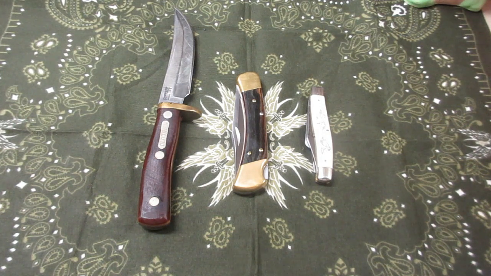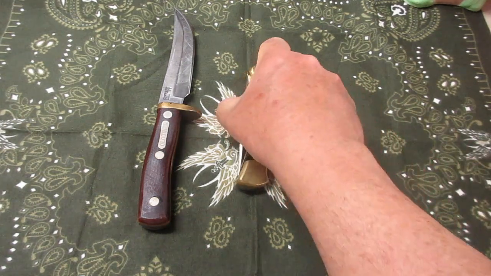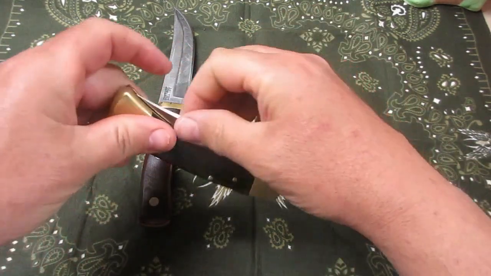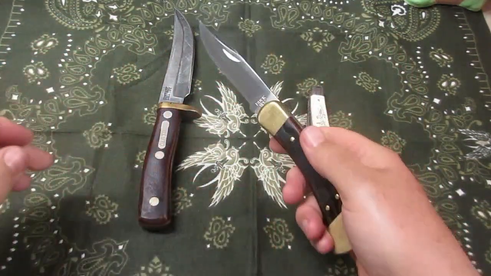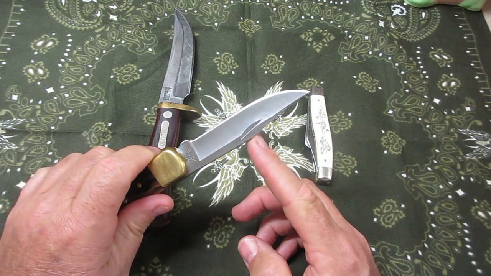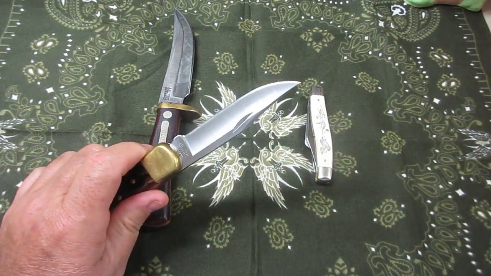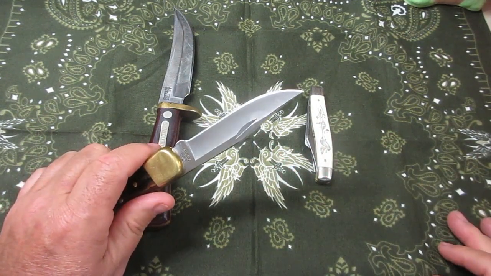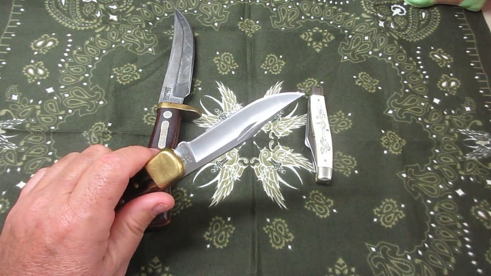Because the way I view knife geometry differs from the way a lot of people view it. Now let's take this Buck as an example. Okay? When you look at a knife, there's three things when it comes to sharpening that I tend to look at the most.